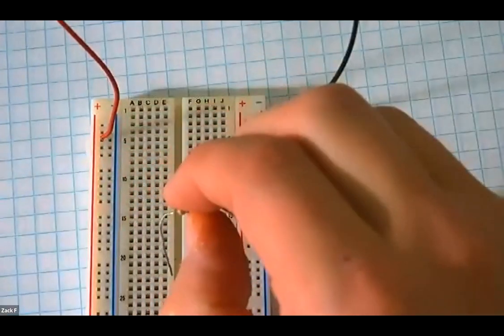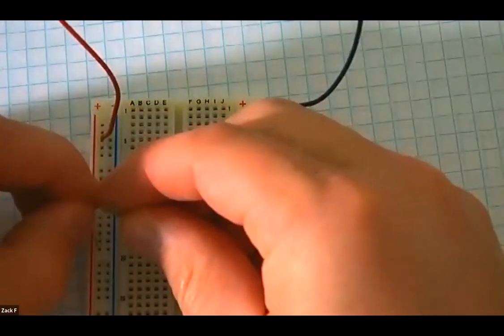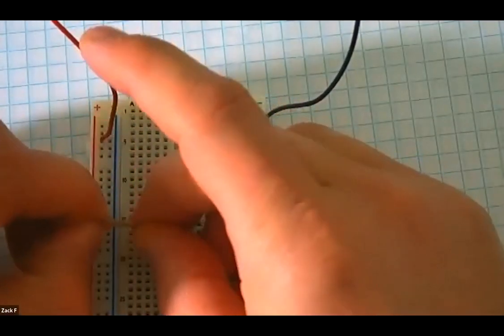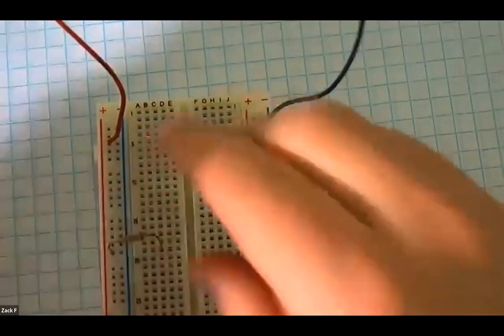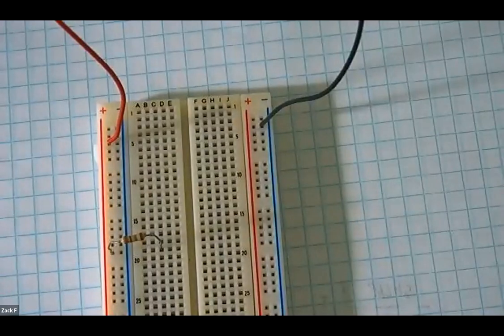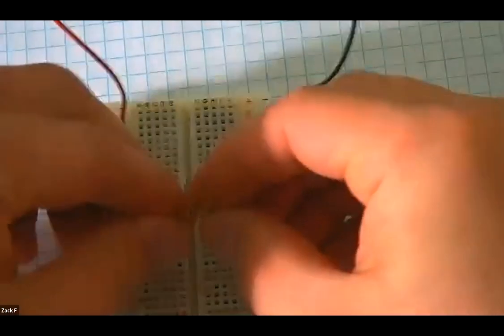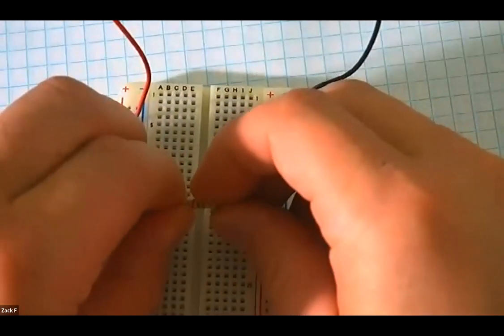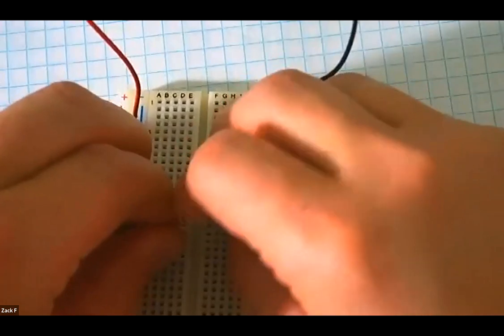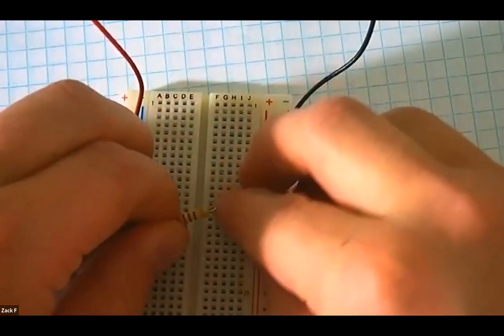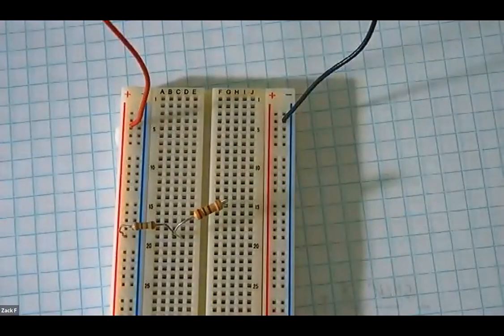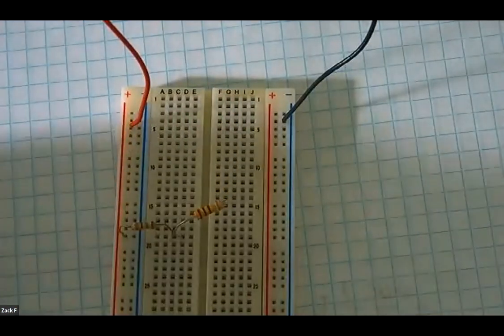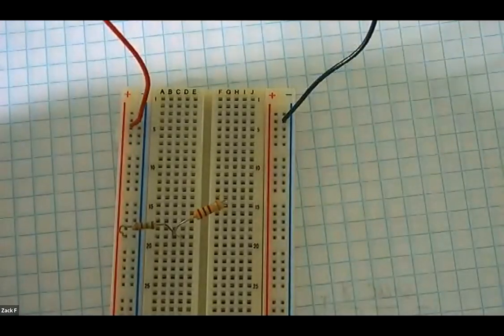So I'm going to go plus, and then I'm going to go in series with this resistor. And then I'm going to complete the circuit with my last resistor.